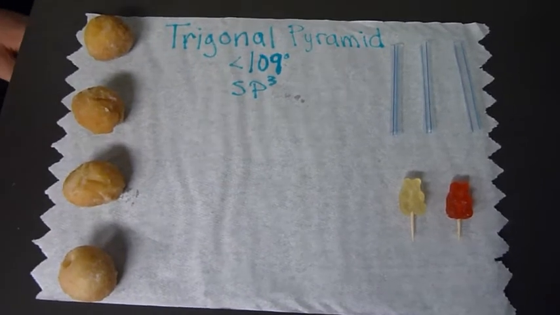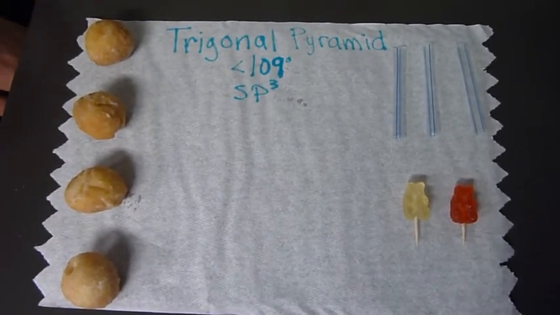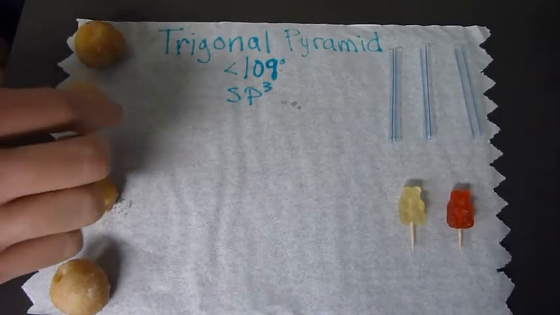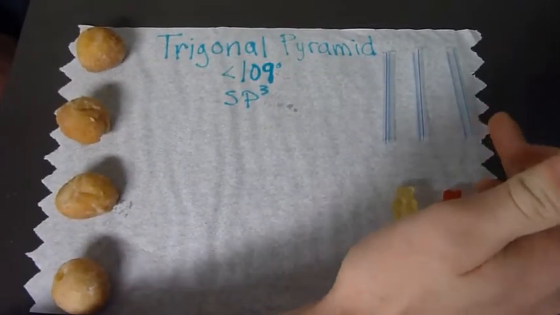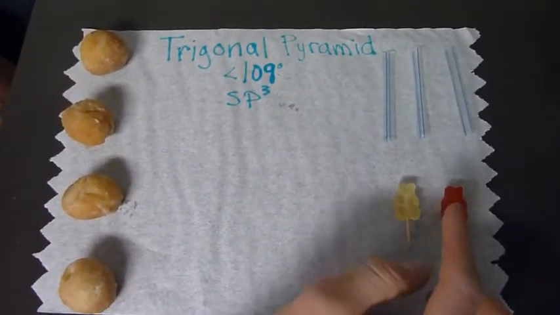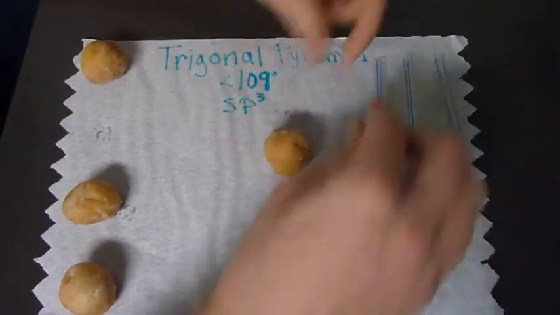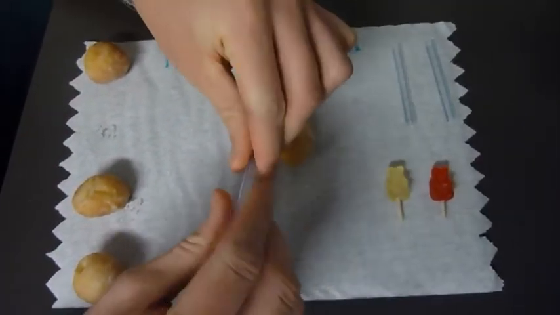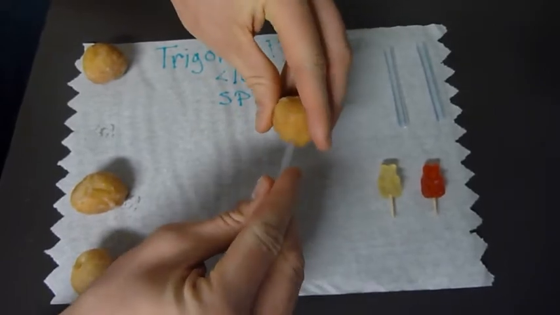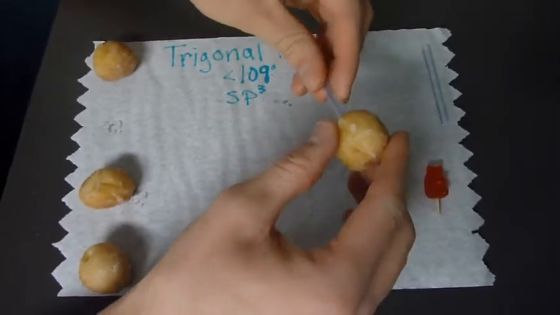The next type of molecule is trigonal-pyramidal, where you have your 4 atoms, one of which is your central atom. You have 3 bonds, and you have 1 lone pair. So around your central atom, you have your 3 bonds situated in 3-dimensional space, like so.